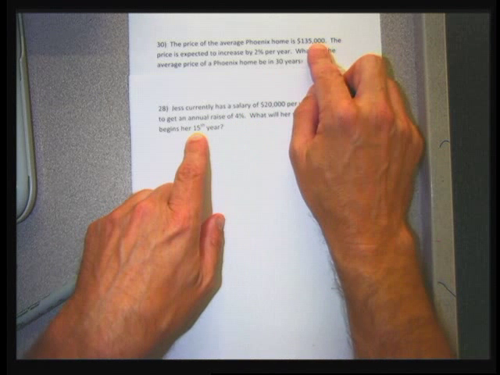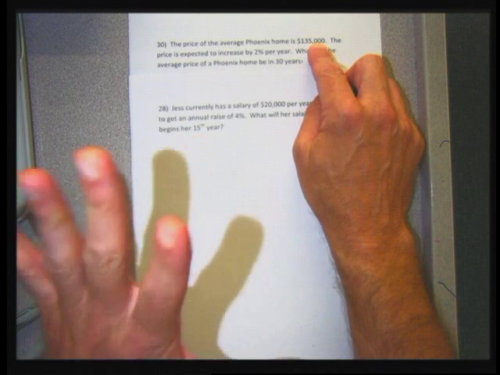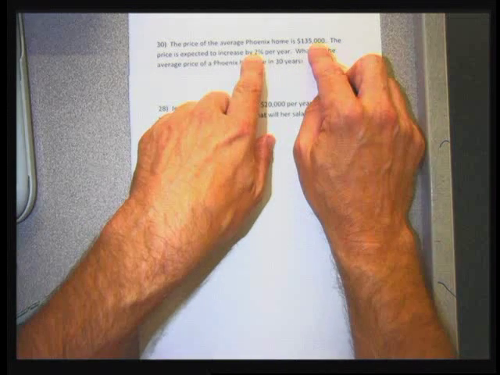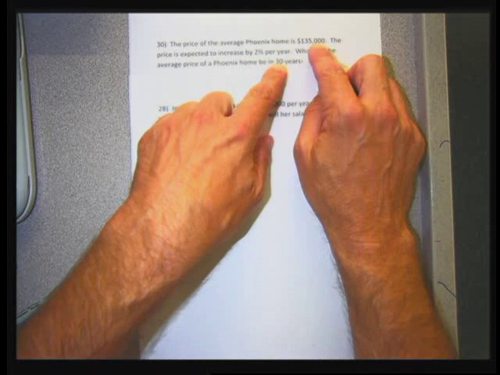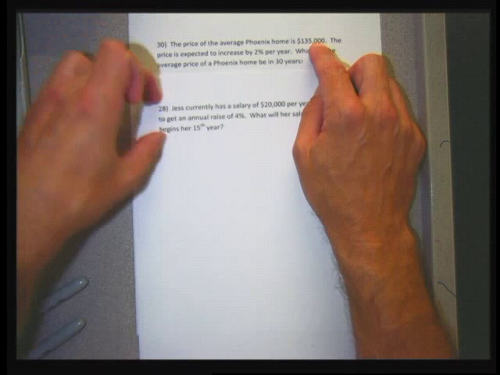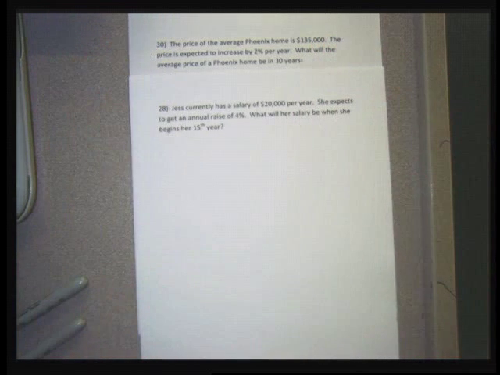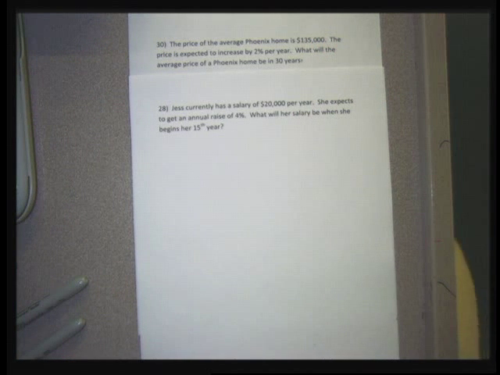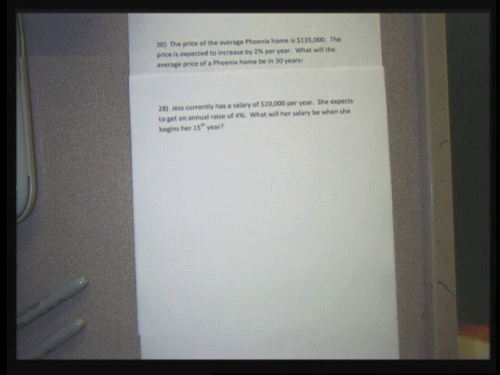Whereas problem 30 says a house is currently $135,000. That's the present value of the house. It's going to go up by 2% per year. What's it going to be worth in 30 years? So although problem 30 is talking about the value of a home, problem 28 is talking about a person's salary, what they have in common is they both have an anchor starting amount, and they both have a constant rate of increase. When that's the case, we can certainly get to the answer using a formula.